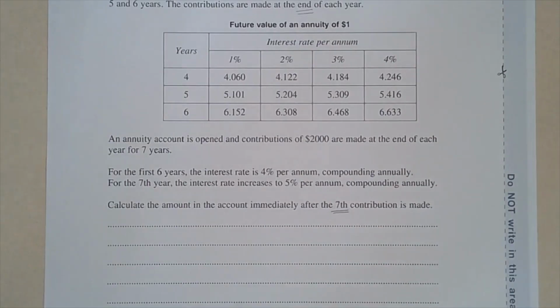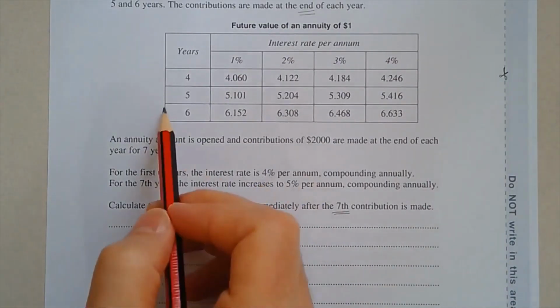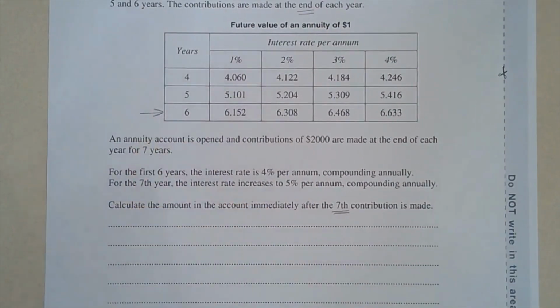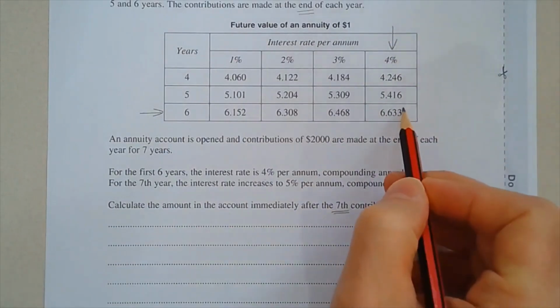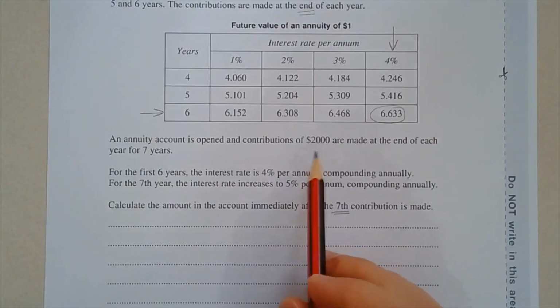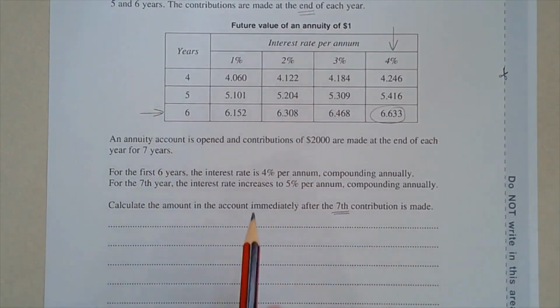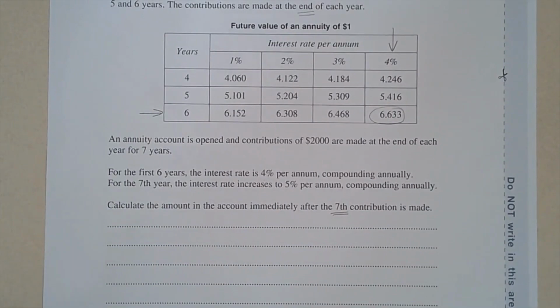Now, just thinking about it, 7 contributions of $2,000, our answer's got to be over $14,000. So just think about that for a moment. The other thing as well is that for the first 6 years, the interest rate is 4% per annum. So according to our table, we're going to use the last row and the last column, which is this number here, and we're going to multiply that by 2,000 to get the value of our annuity after 6 years, because the 7th year, the interest rate changes to 5% per annum, but it's only 1 year's worth of interest, so we're going to treat that separately and treat it as regular compound interest.